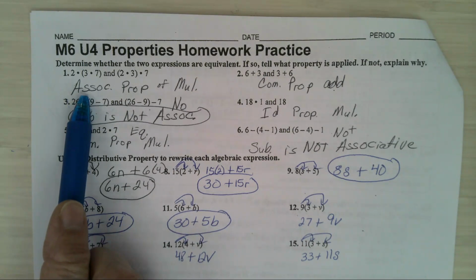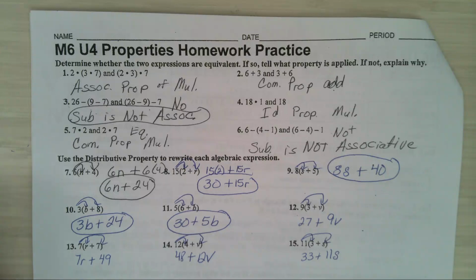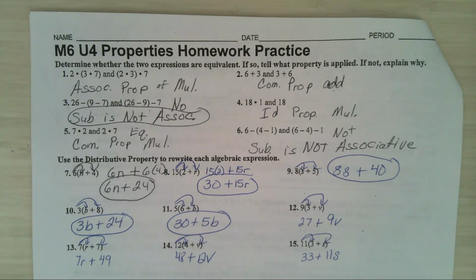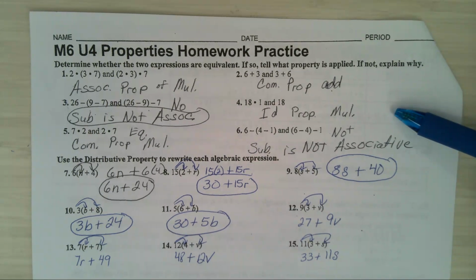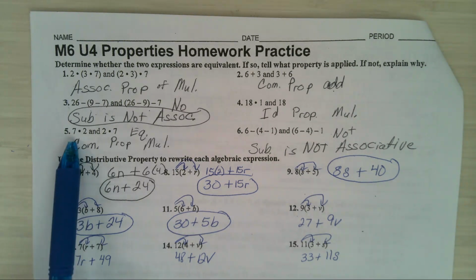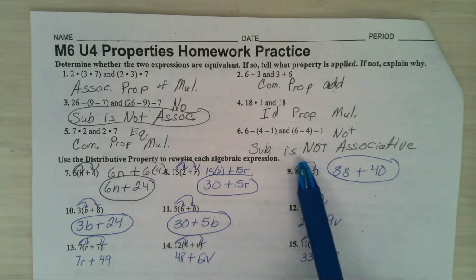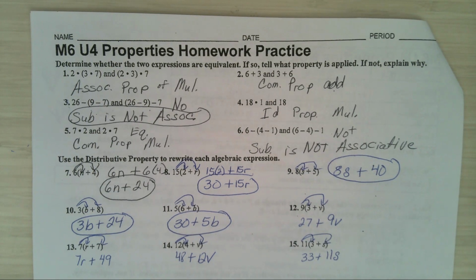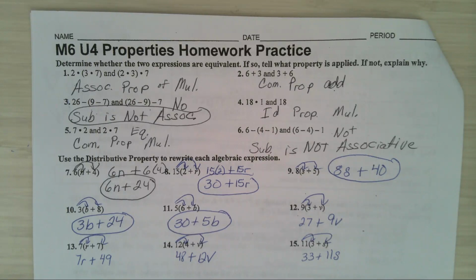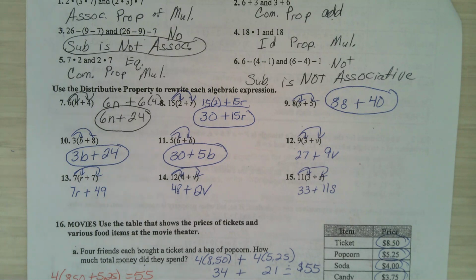Associative property of multiplication, the commutative property of addition. This is not equivalent because subtraction is not associative. This was the identity property of multiplication. This was the commutative property of multiplication. And then here we have subtraction is not associative. In the next grouping, we practiced our distributive property.